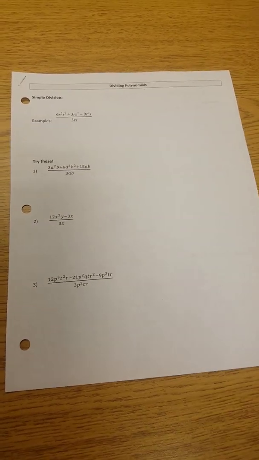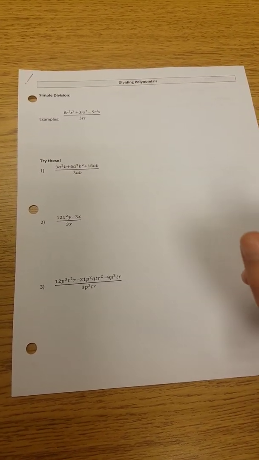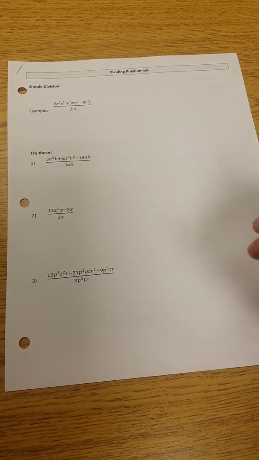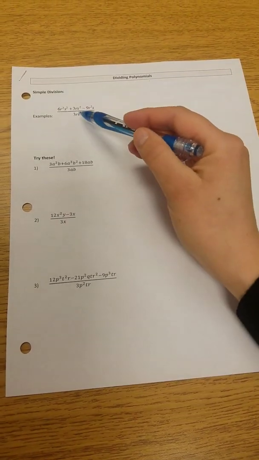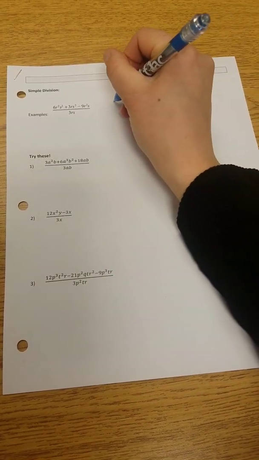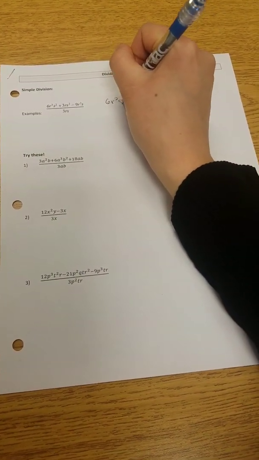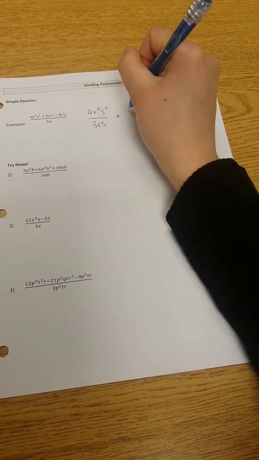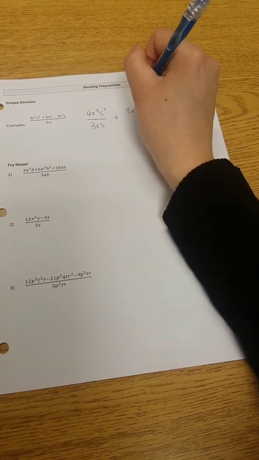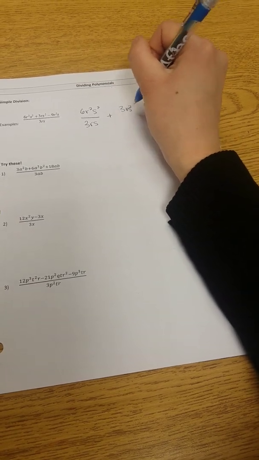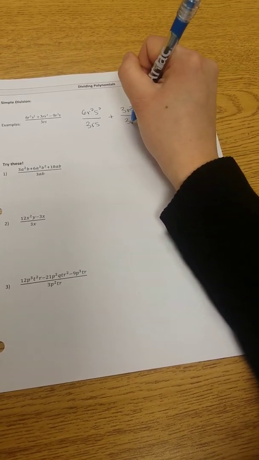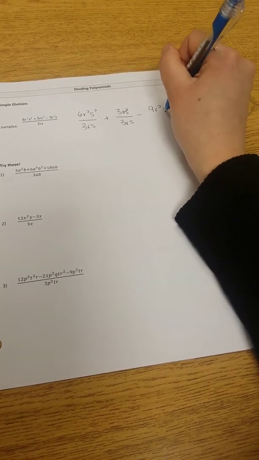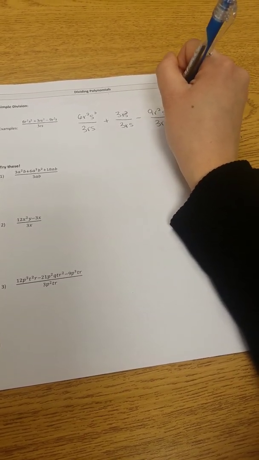Alright, so this is dividing polynomials, simple division. This video will also have long division. So simple division is nice and easy with a monomial on the bottom. What we do is we break up everything, putting the denominator under everything, and then we're going to simply reduce like we did in the simplifying rational expressions section.